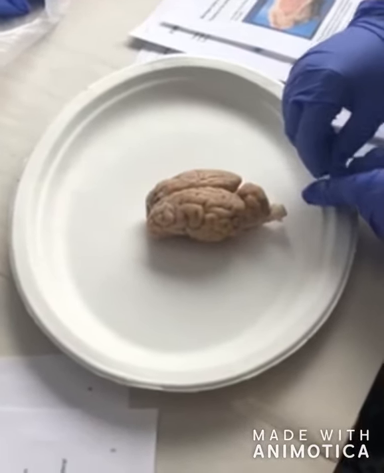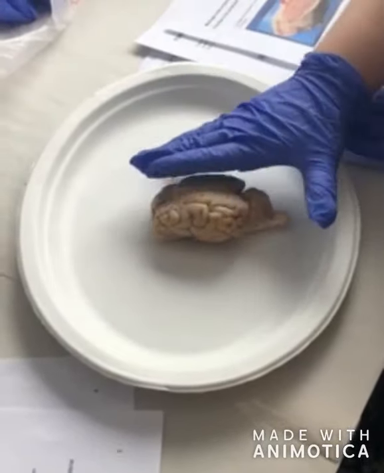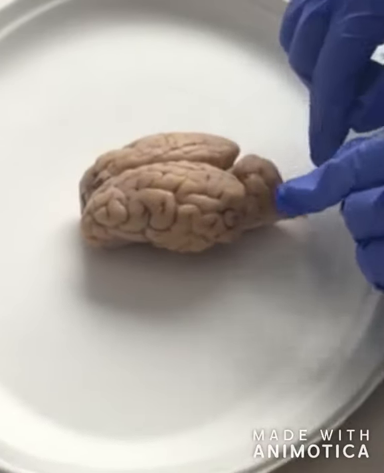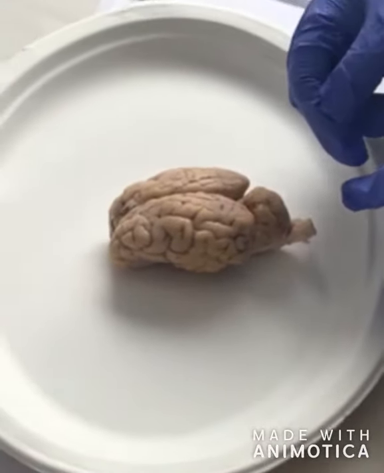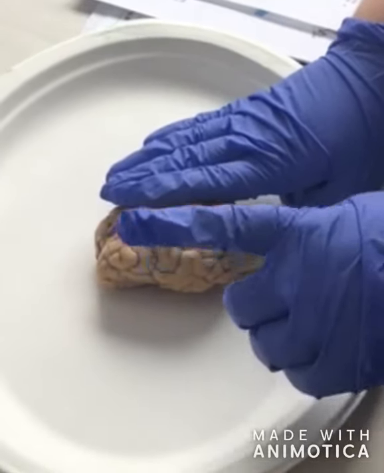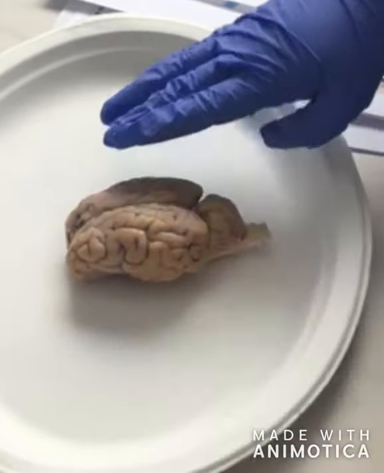Ipsilateral refers to structures on the same side of the body. And contralateral refers to structures on the opposite side of the body. For example, a stroke involving the right side of the brain may cause contralateral paralysis of the left leg.